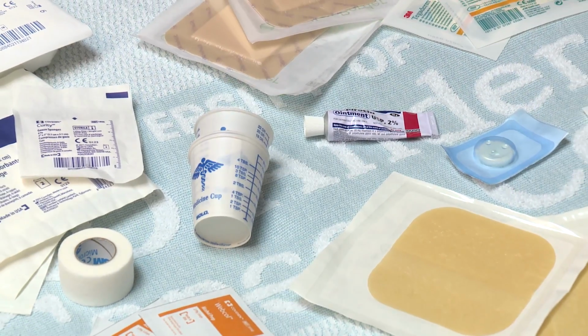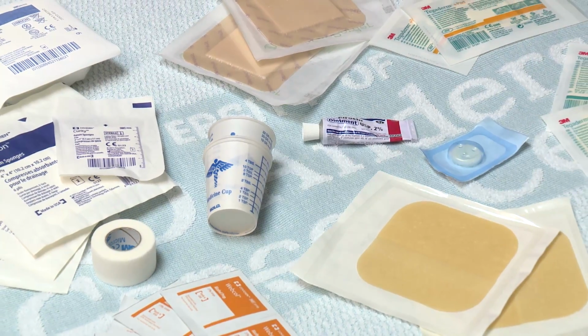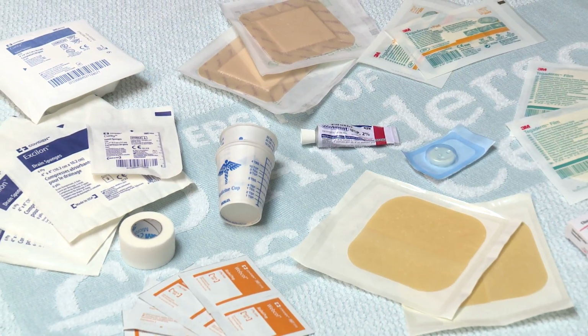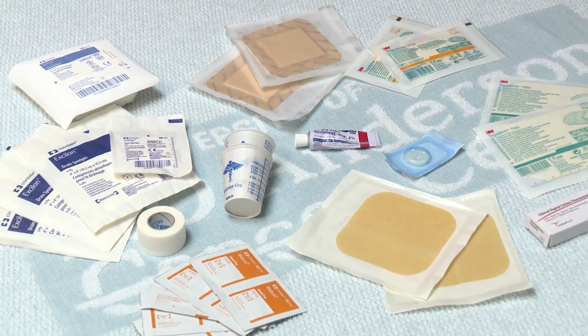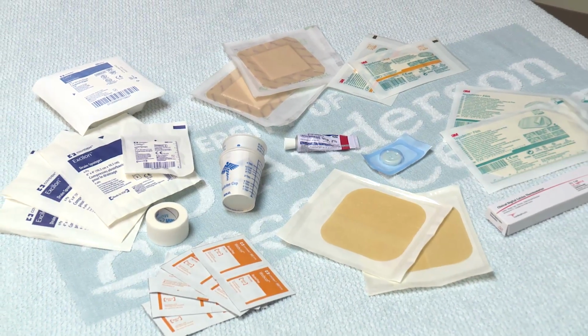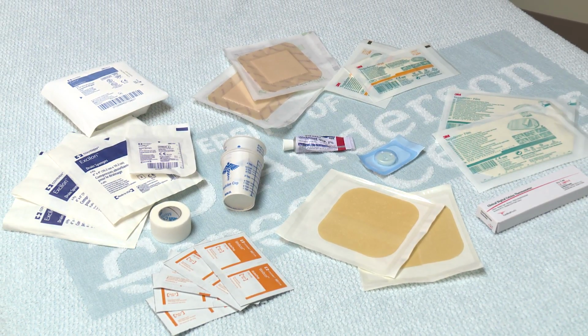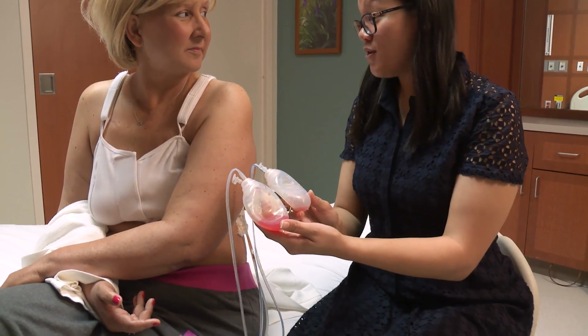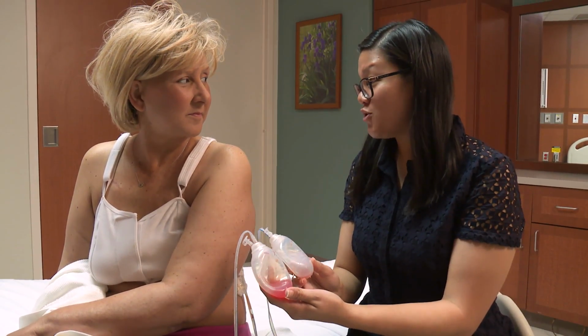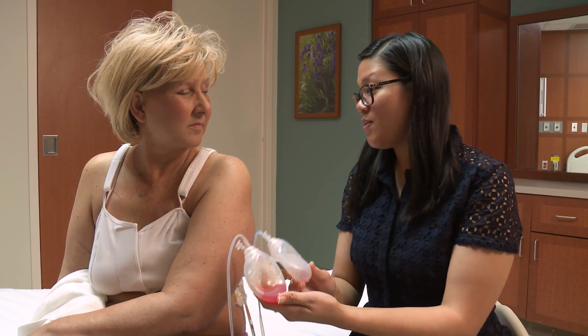If your incisions or drains require dressings, you will be given the supplies you need to take care of them. You may not require dressings. If you run out of supplies, you can buy more, such as gauze pads, at any drugstore. We recommend a caregiver, who can be a family member or a friend, care for the incision and drain sites.